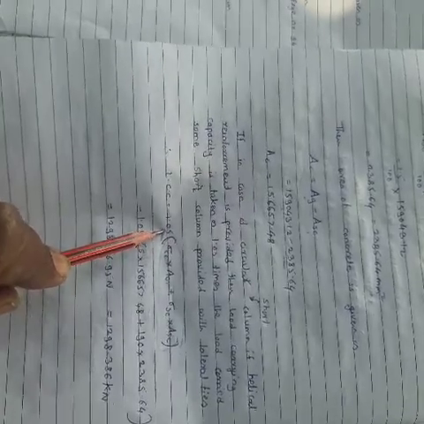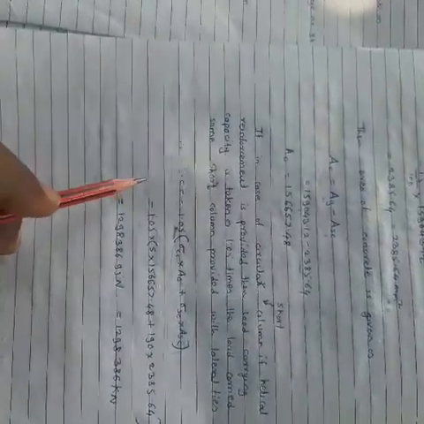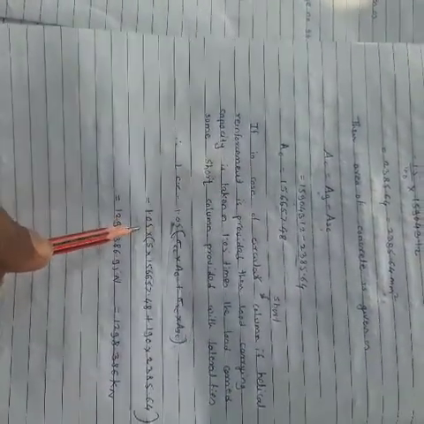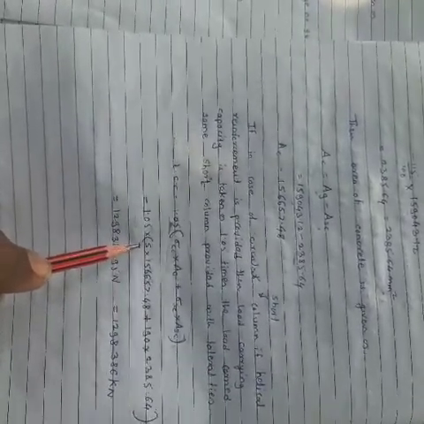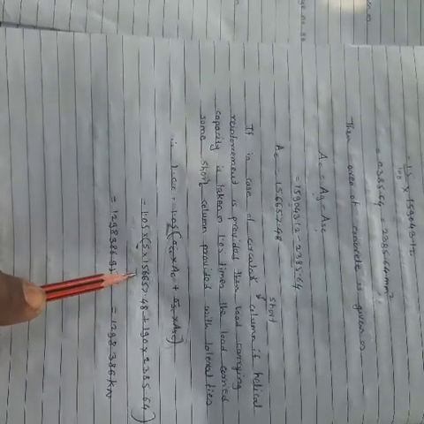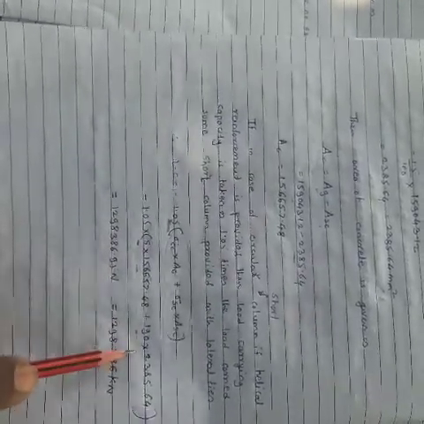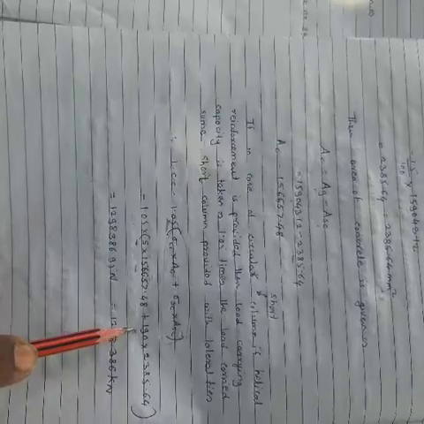So the load carrying capacity is 1.05 into the permissible stress in the concrete, 5, into the area of the concrete, plus the permissible stress in the steel, 190, multiplied by the area of the steel reinforcement.